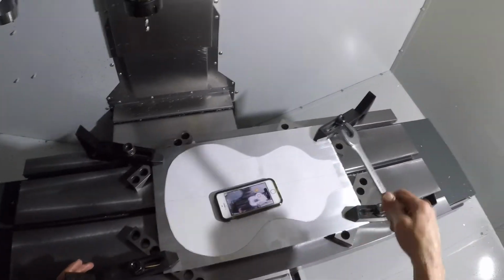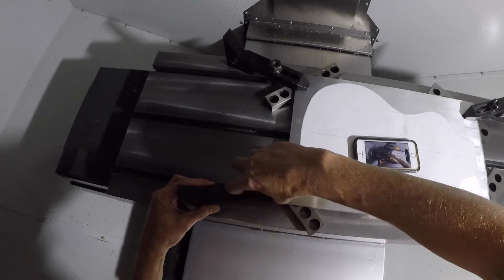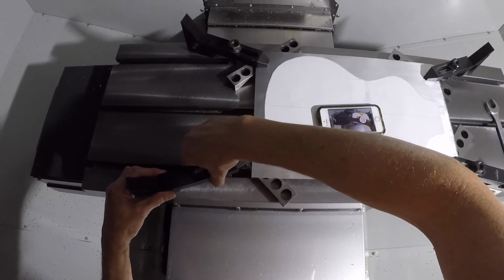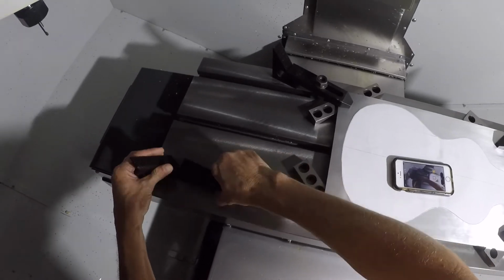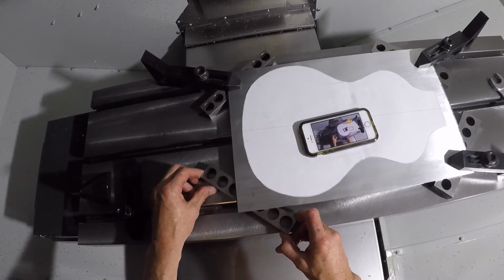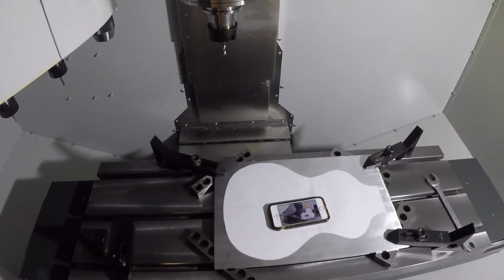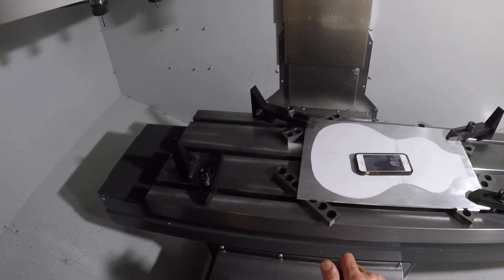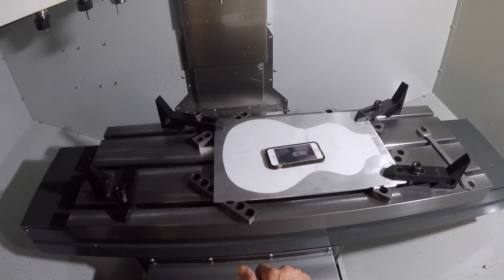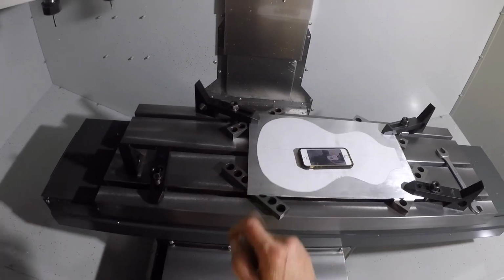It shouldn't move. It's got 3 points on it. I'm going to remove this clamp while I find that corner. That's what I'm going to do. So, I'm going to use the edge finder, and we're going to find user home.